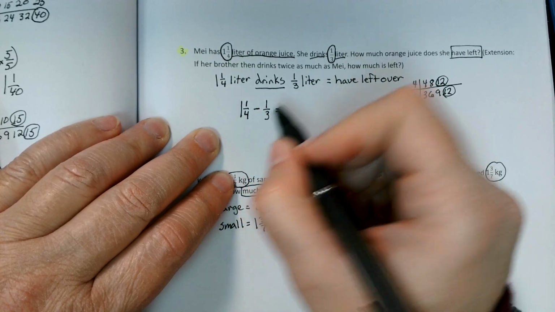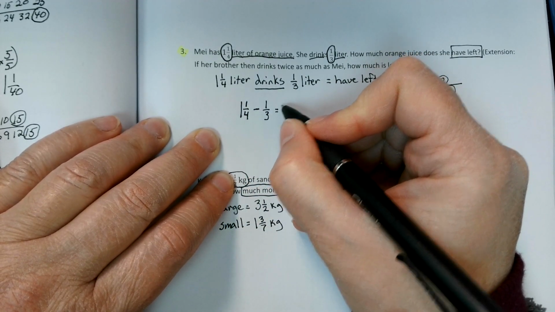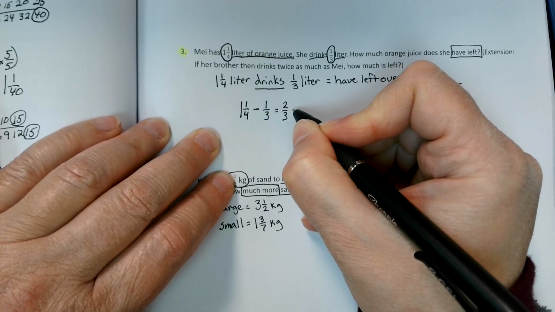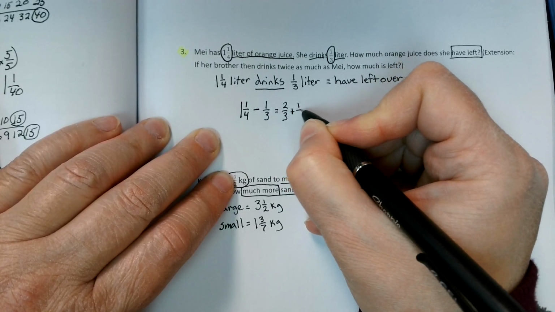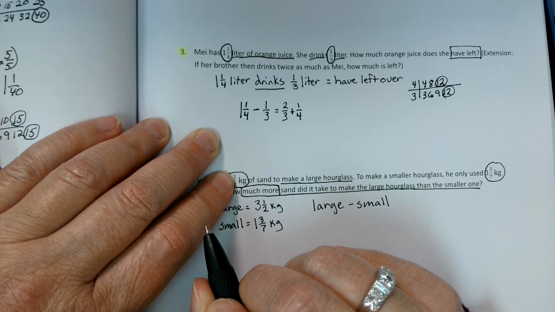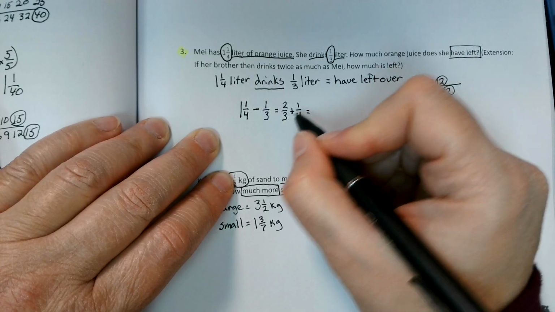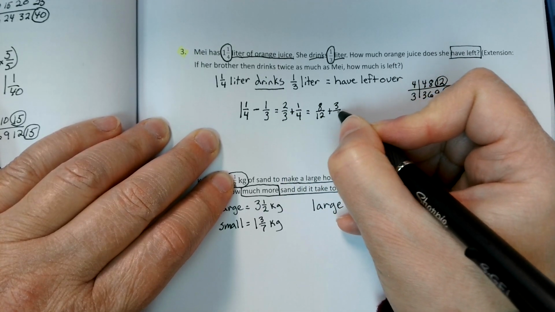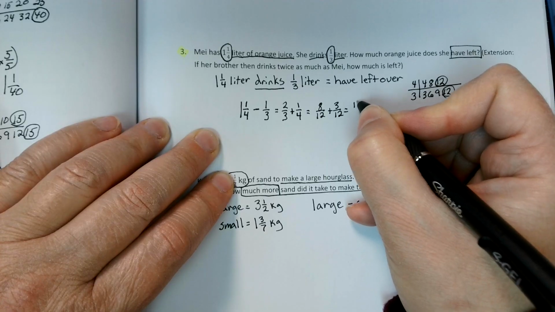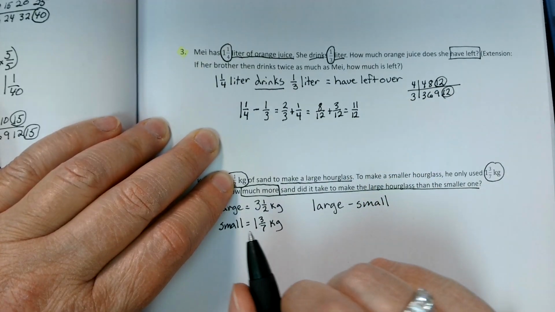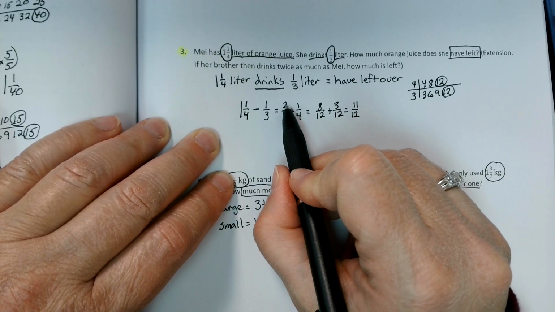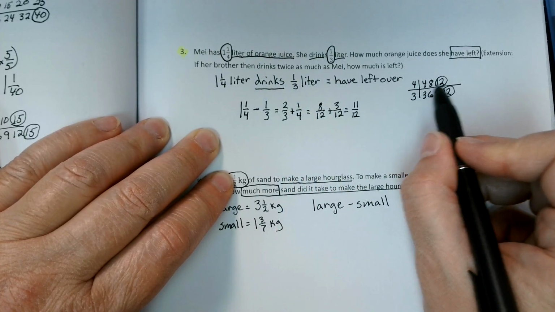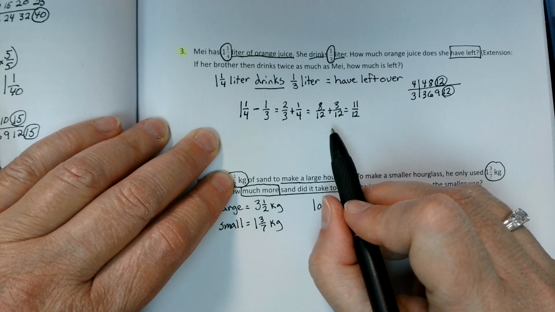First, I can subtract out the 1/3. 1 minus 1/3 gives me 2/3, and I'm adding back that 1/4 from the first. That is going to give me 8/12 plus 3/12, which is 11/12, because 2 times 4 is 8, and 1 times 3 is 3.